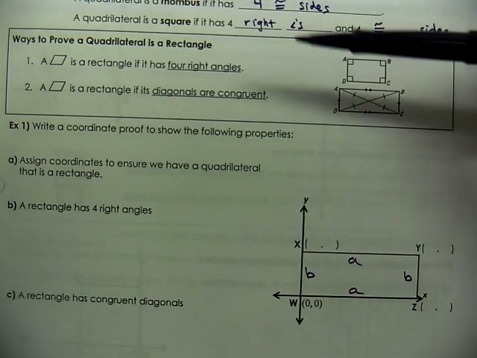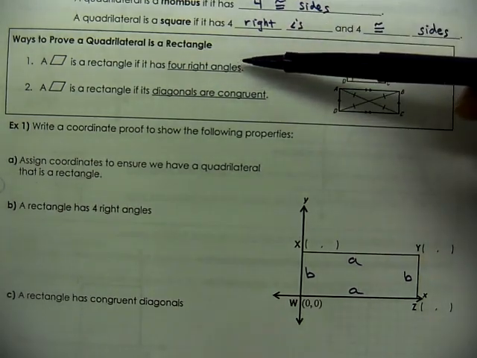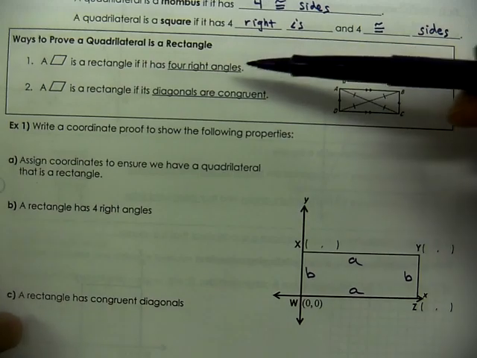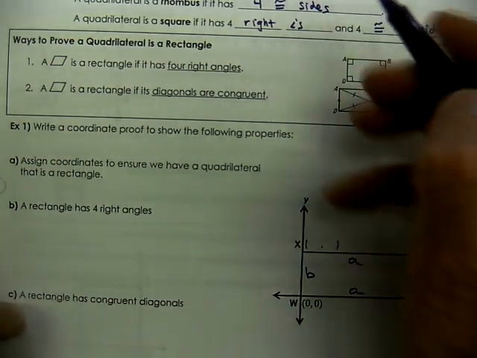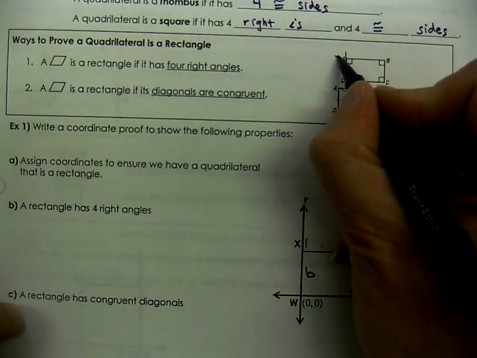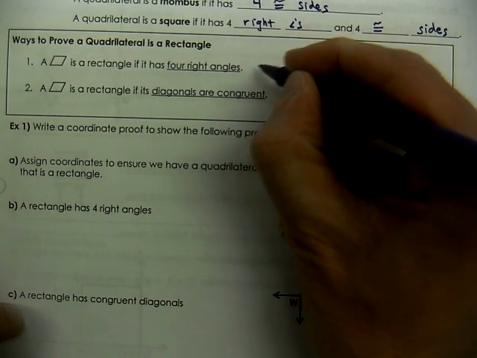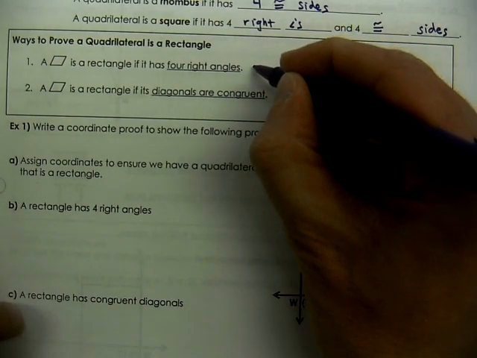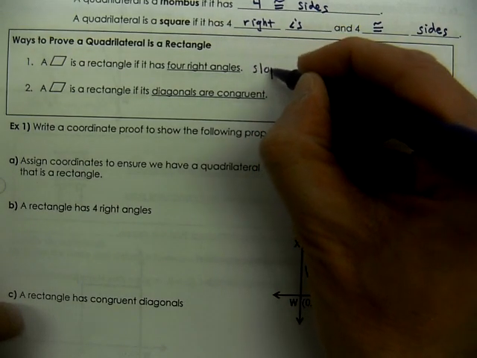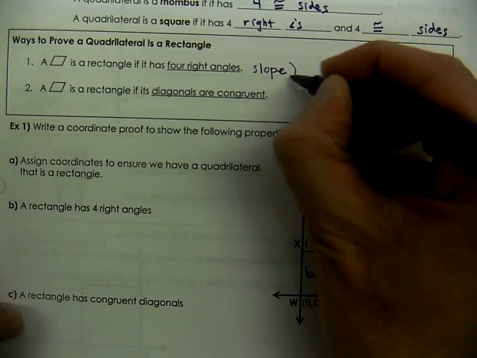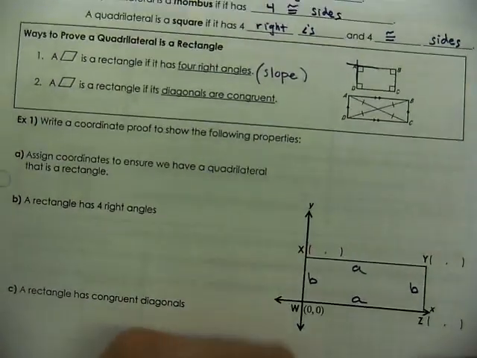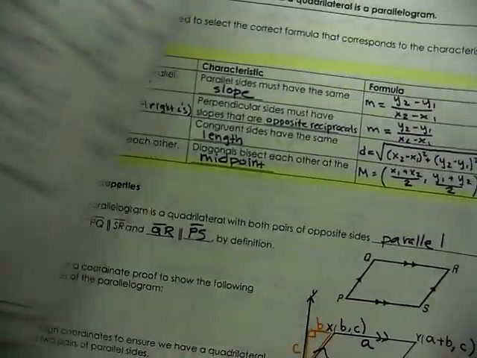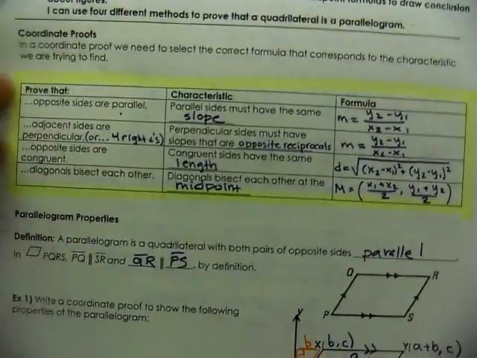So you remember, of course, that the rectangle has 4 right angles. If you think about what that means, we know right angles are formed by perpendicular lines, right? And perpendicular lines have slopes that are opposite reciprocals. In other words, you are using your slope formula. Now we had this also on the previous page of notes just as a quick reminder.